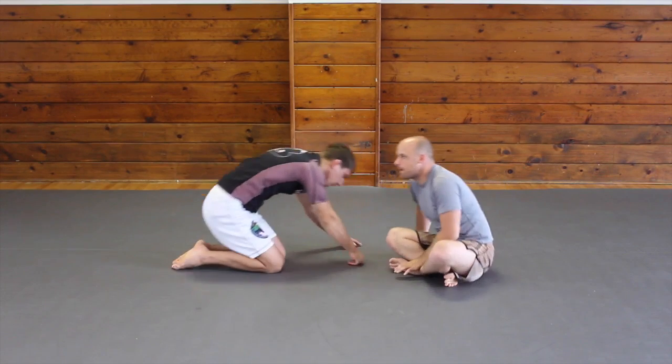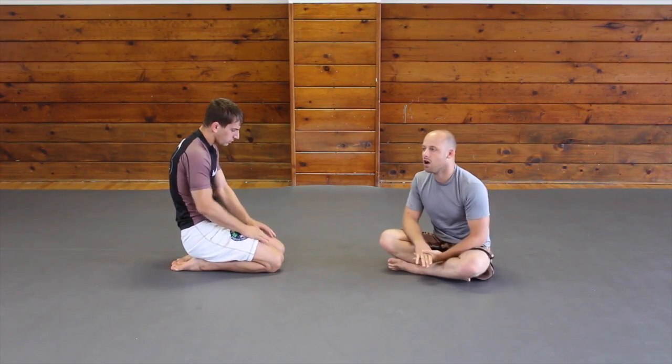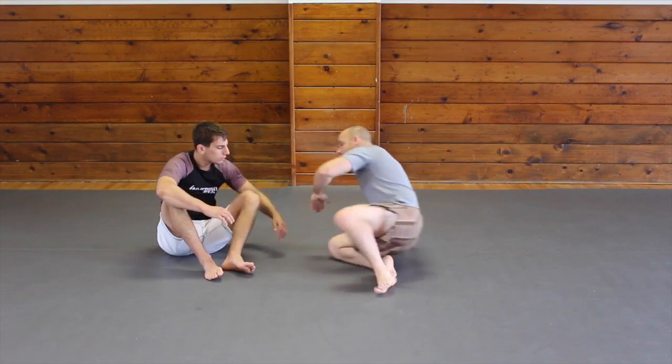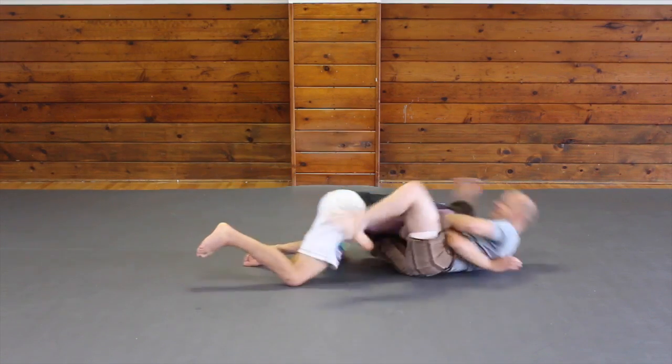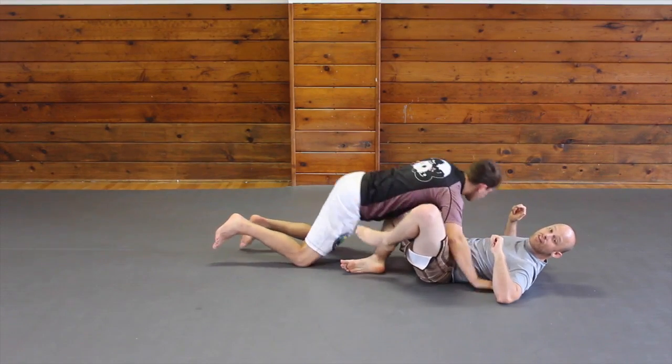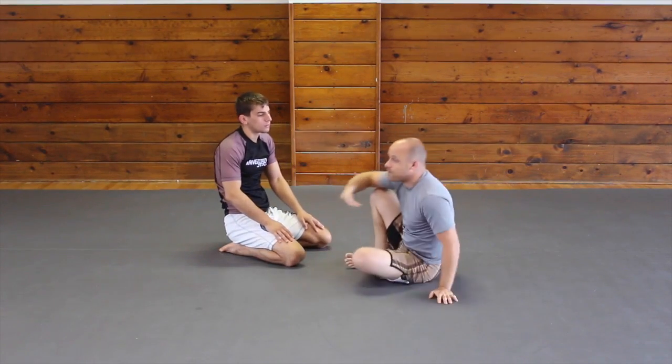That's why you see so many people, especially lower level or intermediate guys, get guillotined a lot against advanced players, because they are getting submitted during the transition. As they are going for the takedown, the other person is going for the submission. If Chris went to take me down here, right, he took me down already, and then I went for the guillotine, the chances of me getting it drop significantly. So that is something you want to think about.